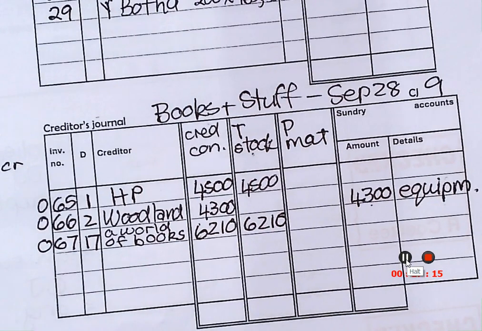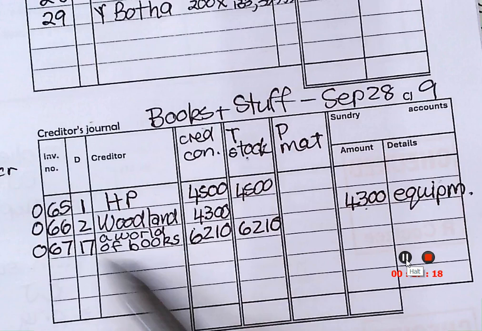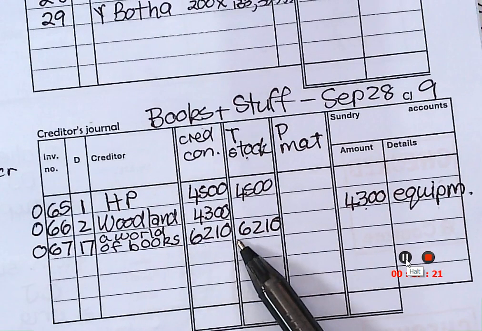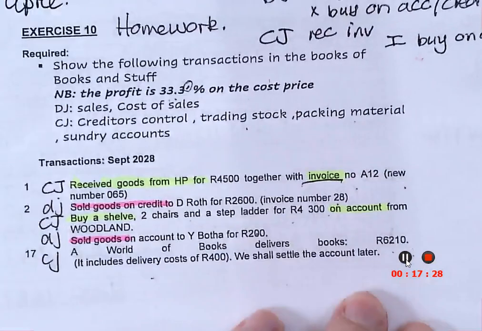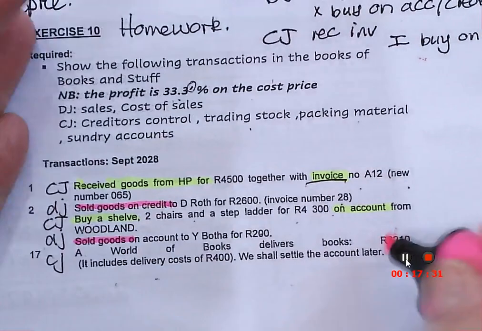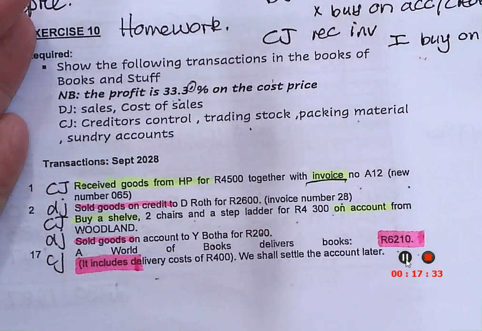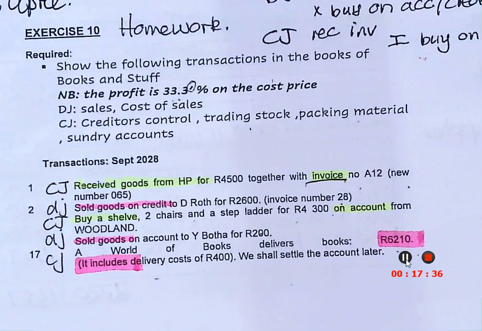So what he did is he added the 400. He made it 6610. Why is it wrong? Because if you look here, they say that 6210 includes the 400. So it's already added in. If they said there, this excludes delivery costs of 400, then you would have added it.